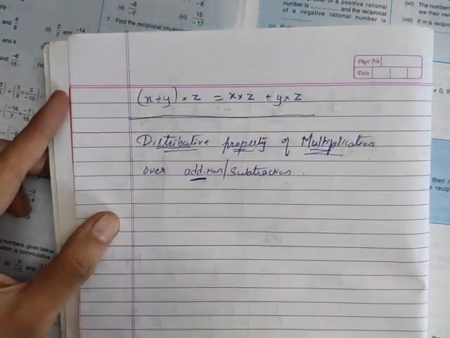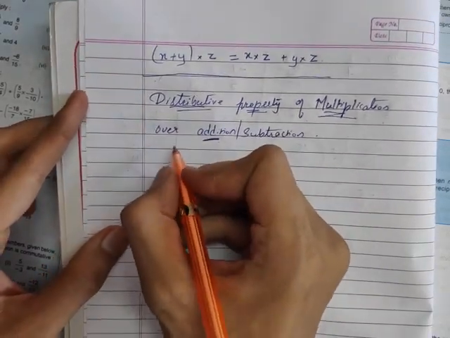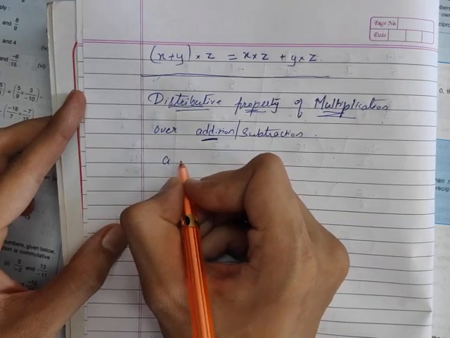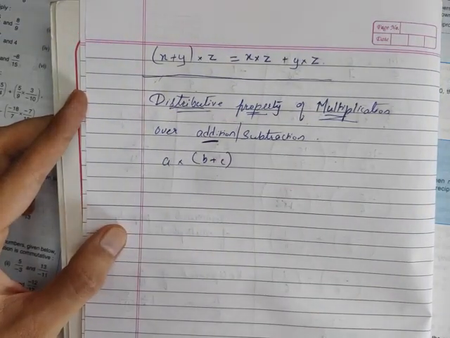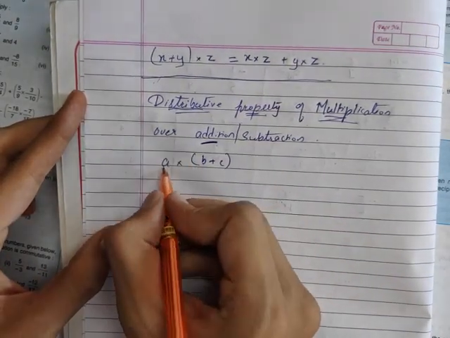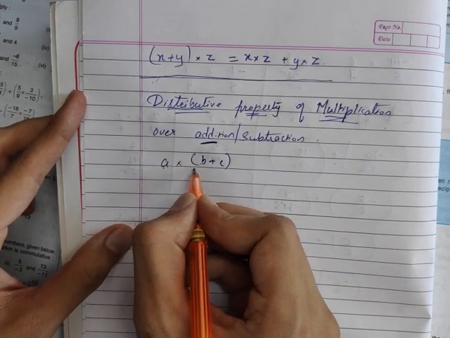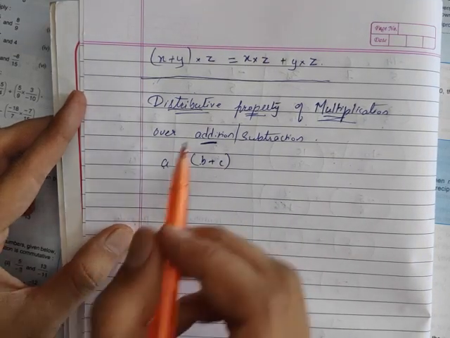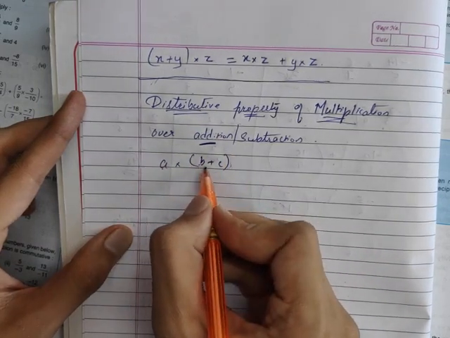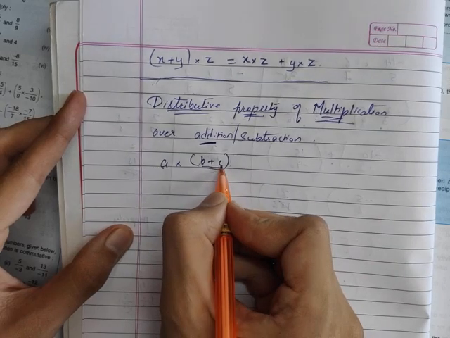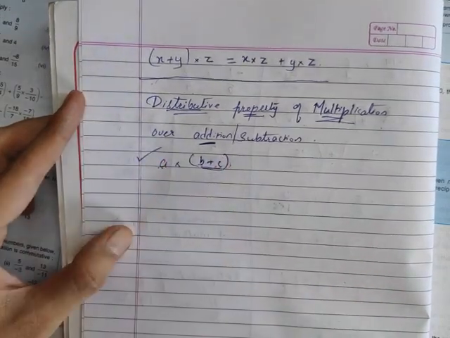For example, we'll first consider addition. This property says suppose I have something like this, A multiplied by B plus C. Okay. Consider these are numbers, okay, A, B and C are numbers. For now, if I have something like this, and I have to solve this, you will say, sir, the bracket is always solved first, so we'll find the answer of B plus C, that answer I'll multiply by A and that is my final answer and that is perfectly correct.